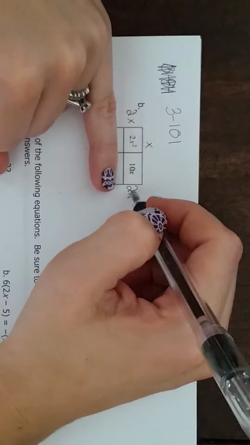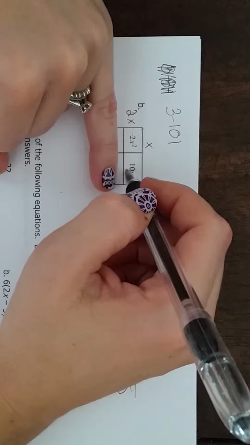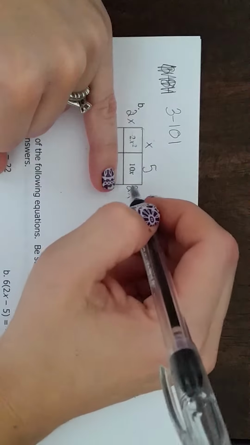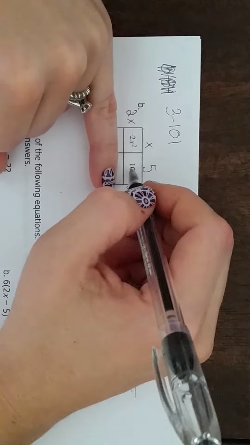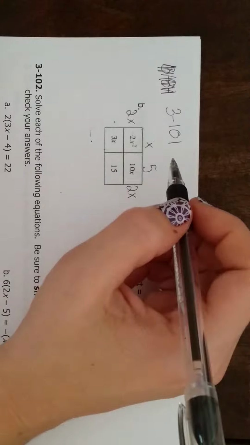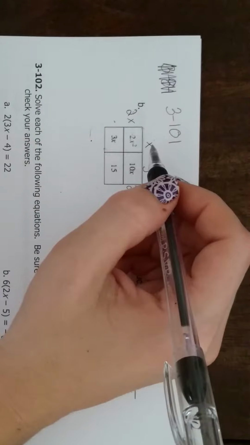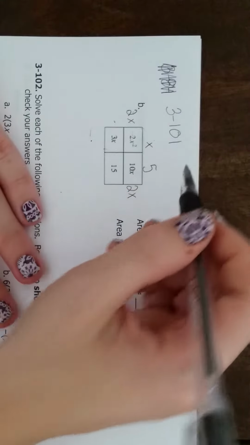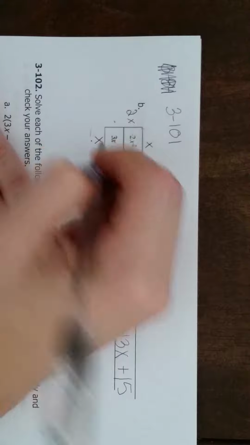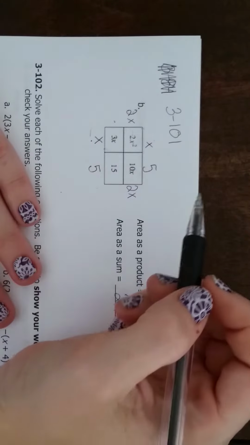So 2x times what gives you 10x? The answer is going to be 5. 2x times 5 is what's going to give you 10x. And now, once you get that first row, you can pretty much go with the rest of it, assuming that that part's correct. If that's x, then the bottom part has to be x. If that's 5, then this bottom has to be 5.